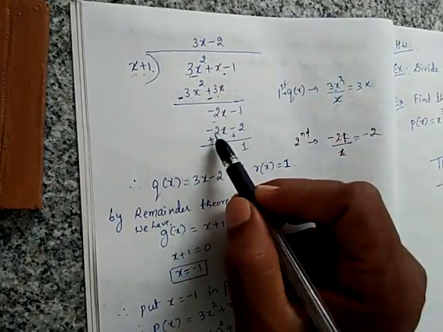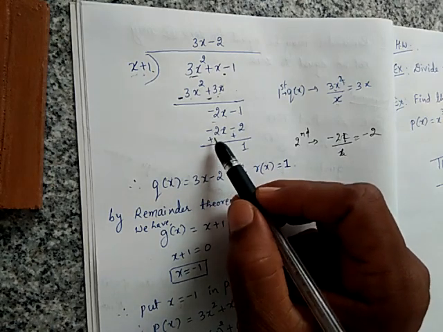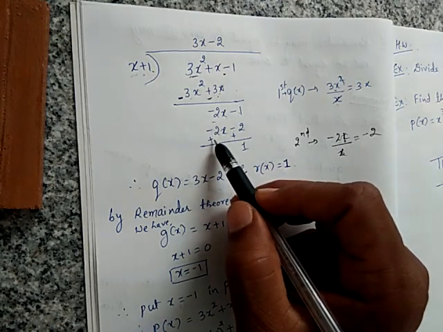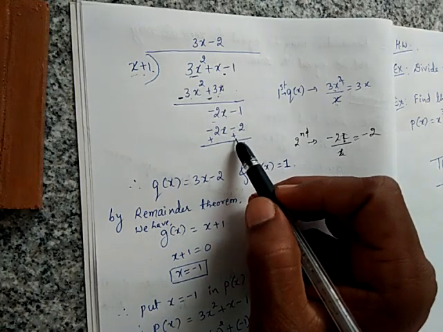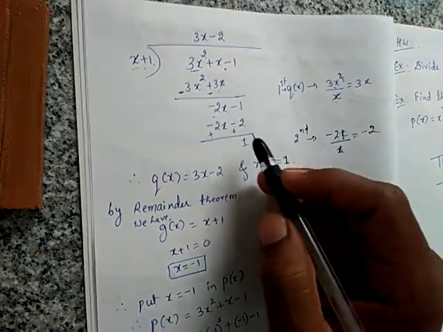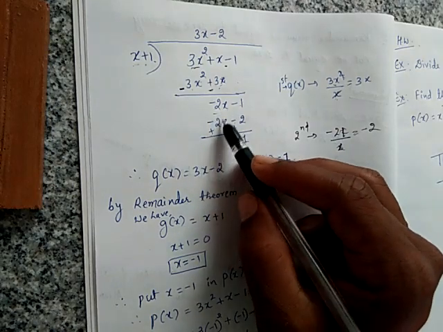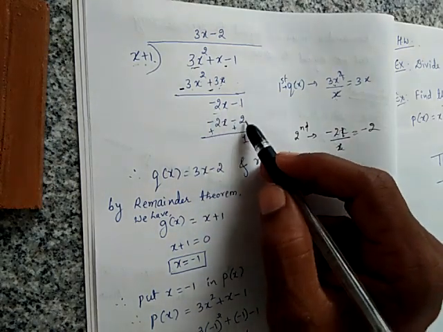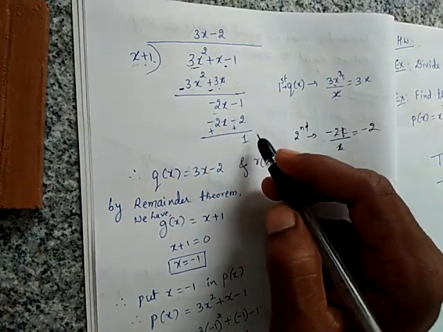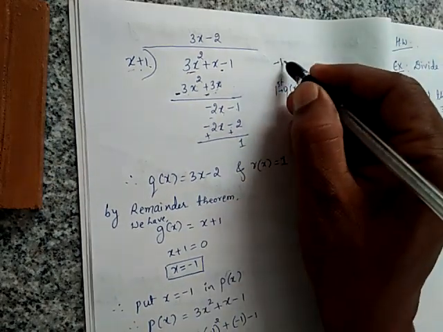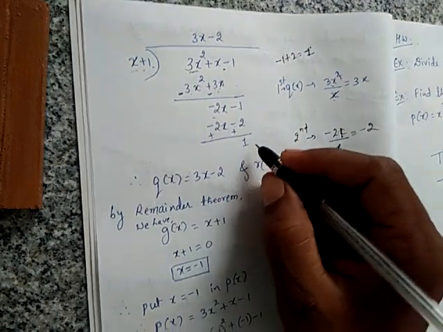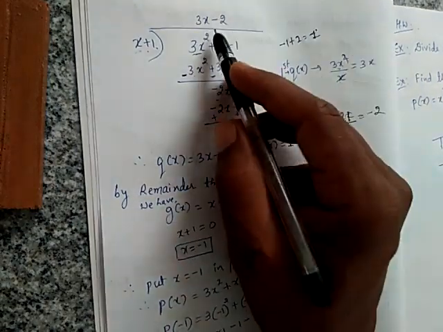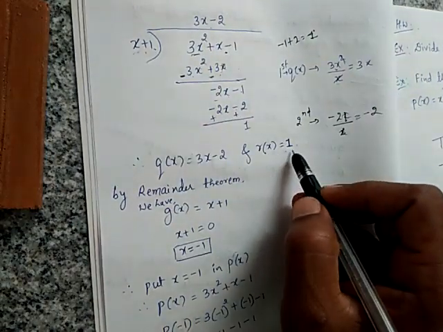So after that, second line you see here, it is minus, so plus. If it is plus you have to take minus, if it is minus you have to take plus. Okay, here it is minus, you have to take plus because we are taking the opposite sign. Minus 2x plus 2x get cancelled, so minus 1 plus 2, here it is 1. So minus 1 plus 2 can be written as, oh sorry, 1, so it is your remainder. Okay, so q of x you got here 3x minus 2 and r of x is equal to 1.